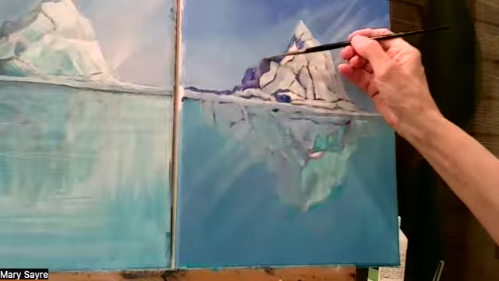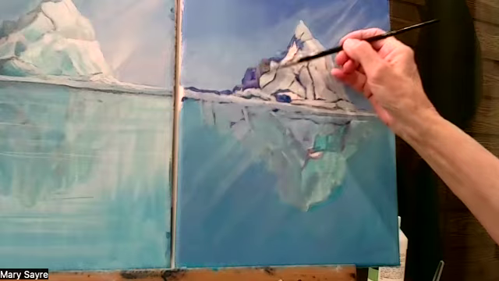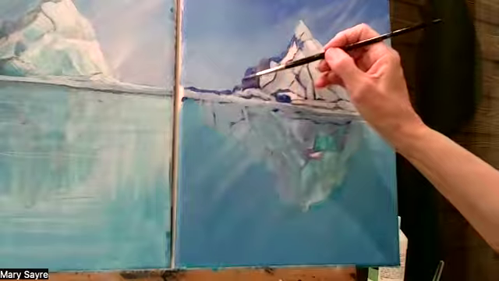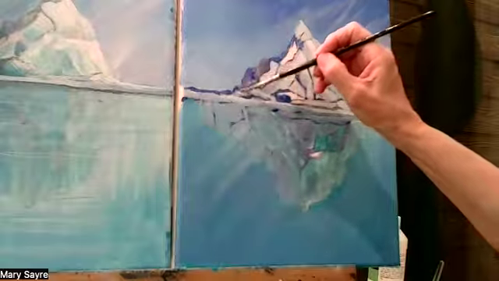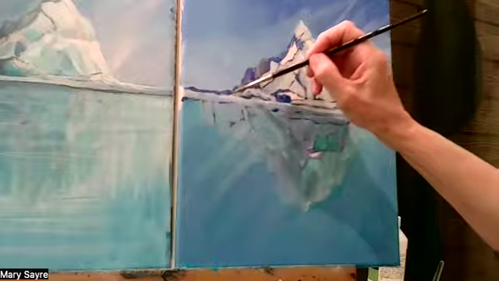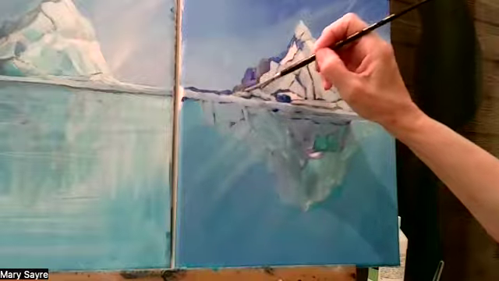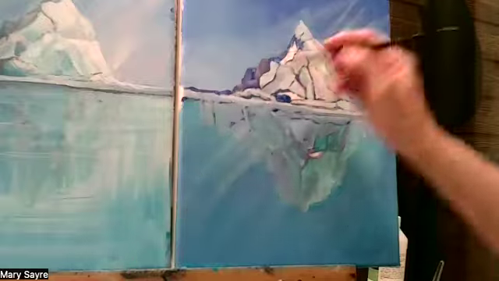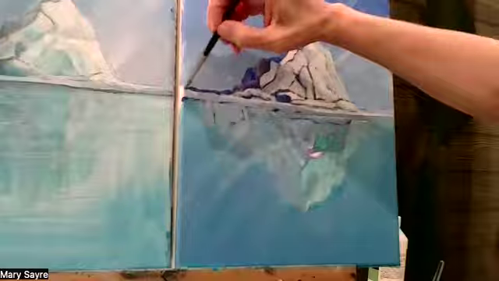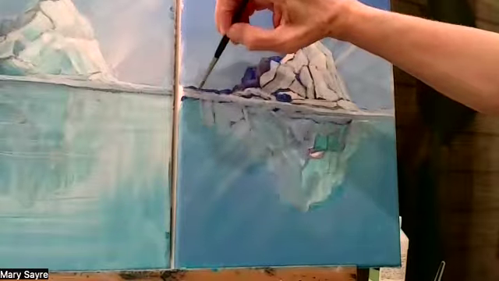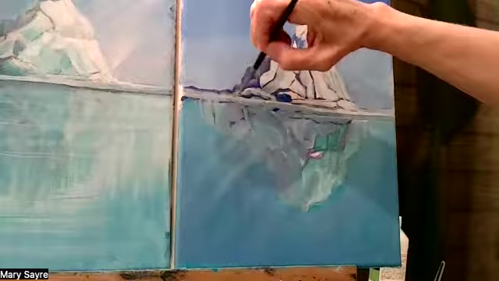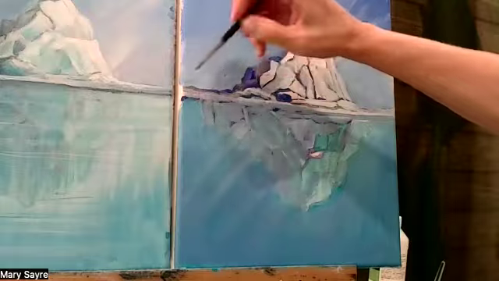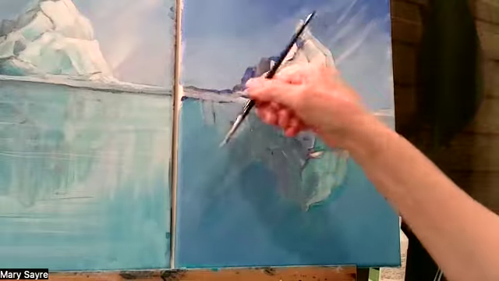It looks more in shadow. So it can come in the bottom here. Because we don't want that value to be the same.